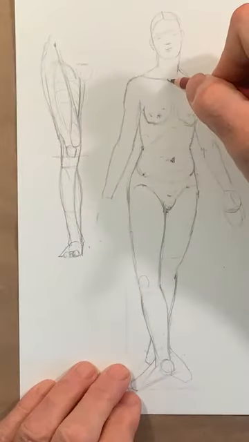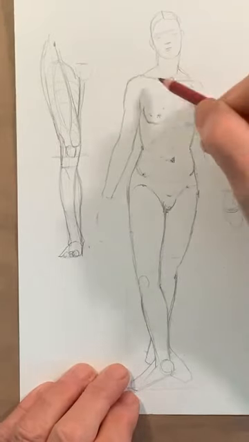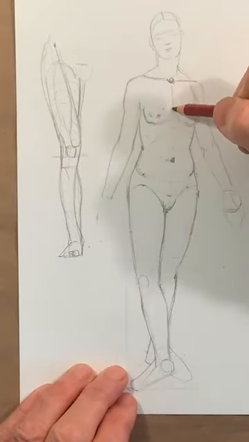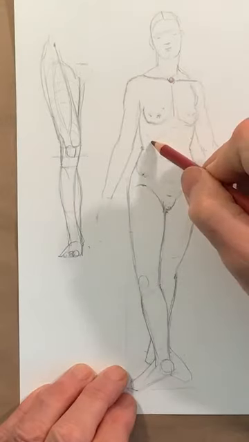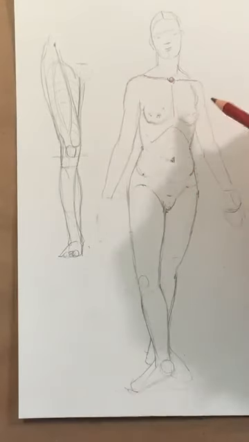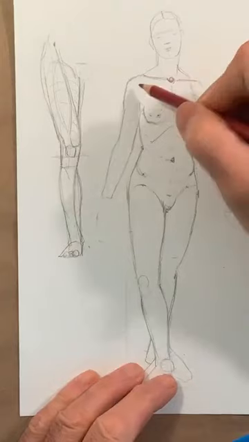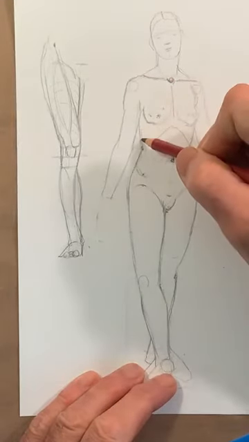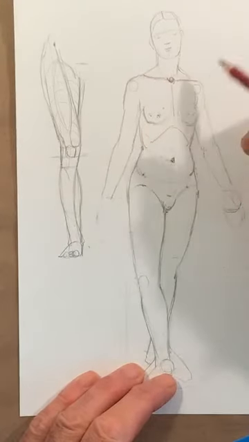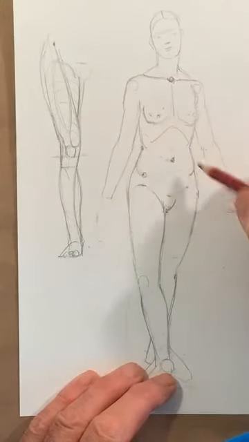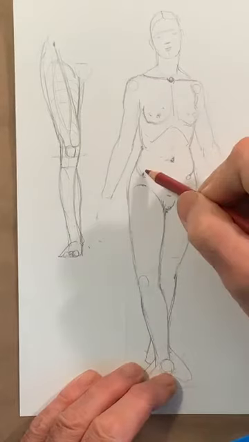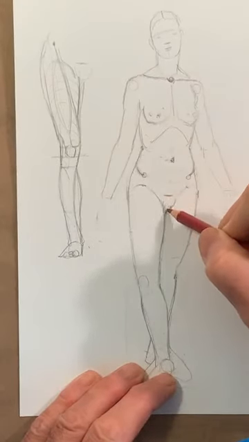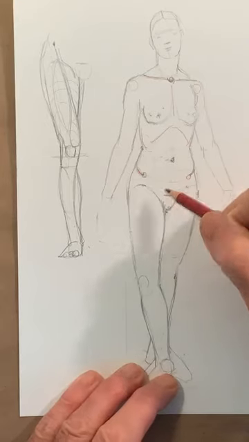Actually, let's do this first. Let's block in the landmarks. 1, 2, 3, 4, and then 5. This is the costal arch. And then we have the head of the humerus, 1 and 2. That's the end of the rib cage, here and here. And then that's the iliac spine, that's the iliac spine, and this is the iliac crest. Pubic bone is here, above the triangle of the genital, just here.